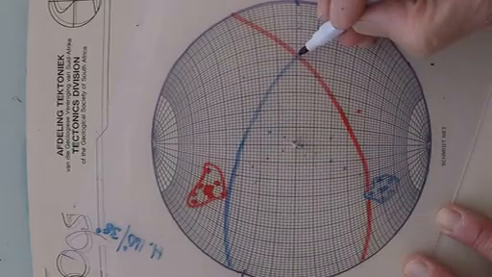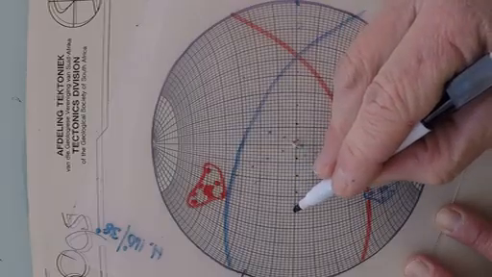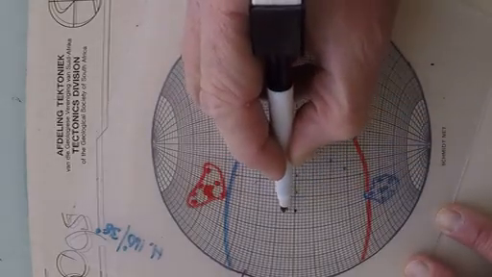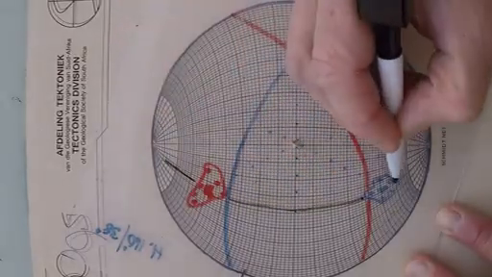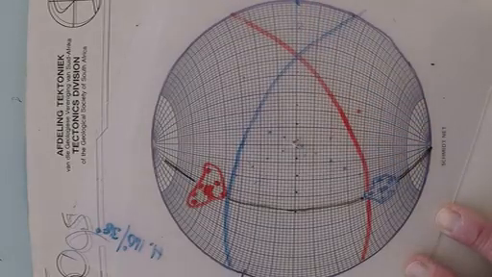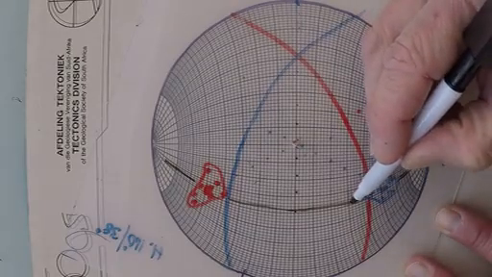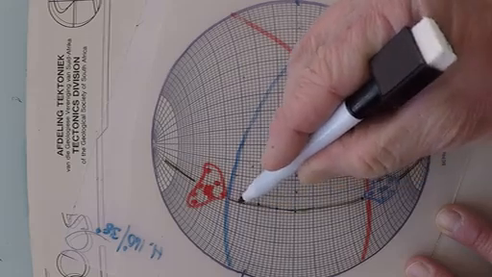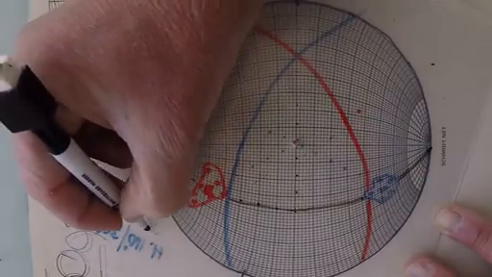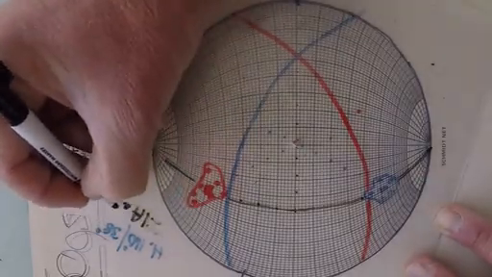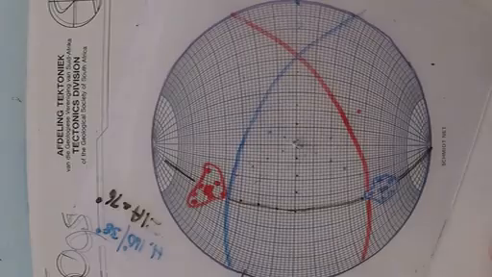Okay, so we count away 90 degrees: 10, 20, 30, 40, 50, 60, 70, 80, 90 degrees, and we can then draw in this great circle. It's along this great circle that you can determine the angle between the two limbs of the fold. In this case it would be 10, 20, 30, 40, 50, 60, 70, that's 76 plus 2, call it 78 degrees. So the interlimb angle is 76 degrees. So you can already use that to start classifying this fold.